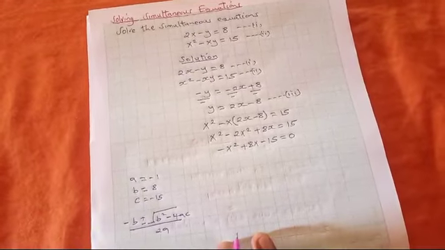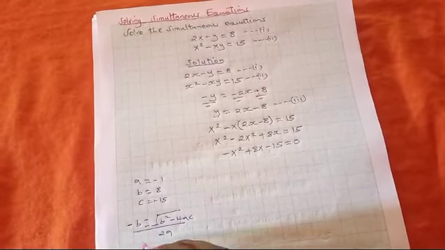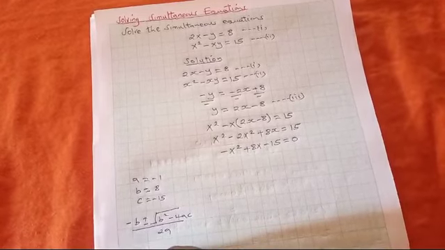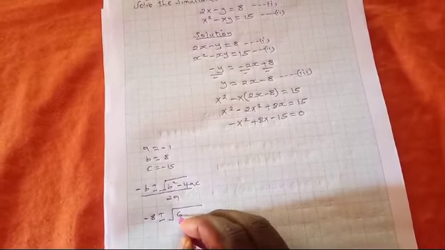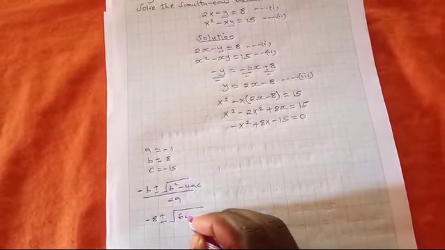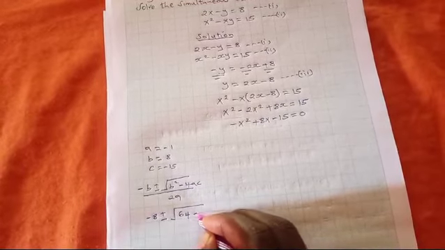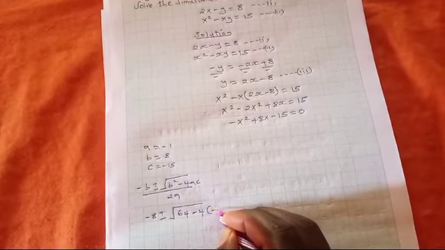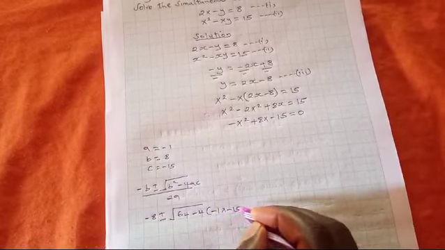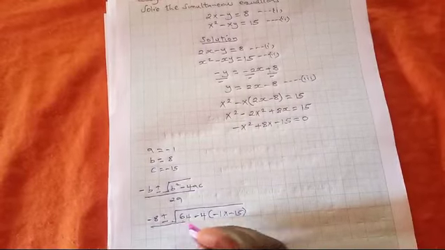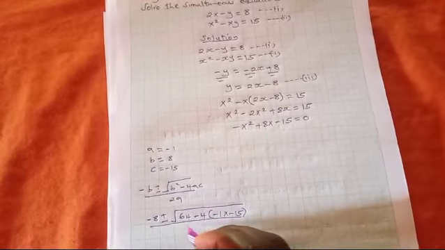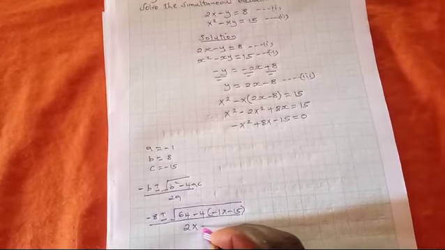Let us substitute into this formula, and then we have now our minus b is going to be negative 8 plus or minus the square root of b squared, which is now 64, minus 4 into negative 1 times negative 15. So let us extend this square root like this. Then we divide everything by 2 times negative 1.